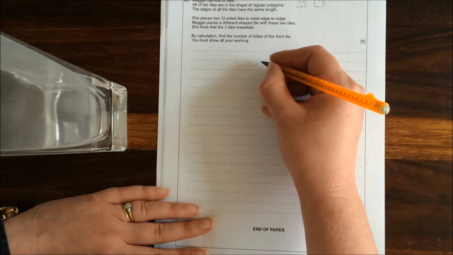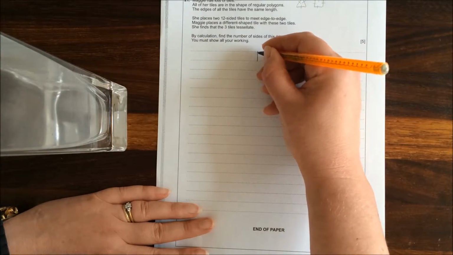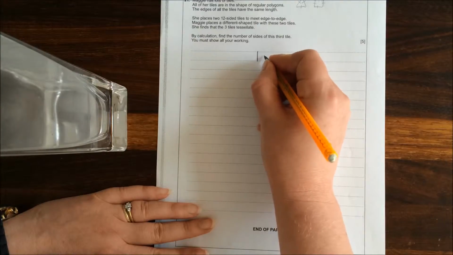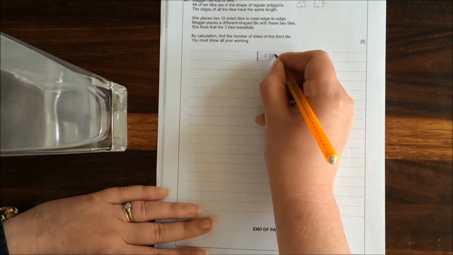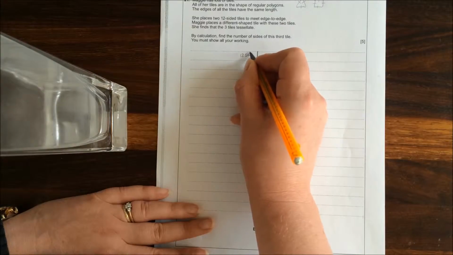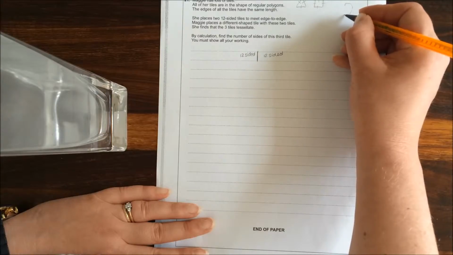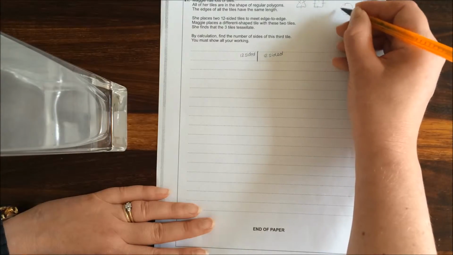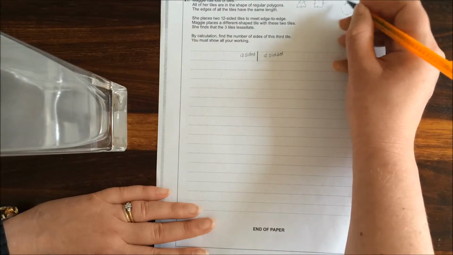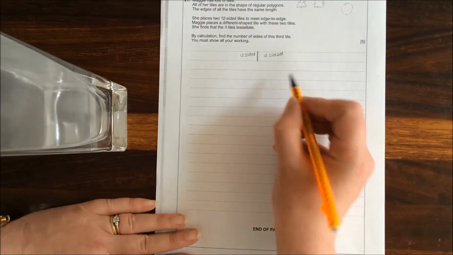Okay, so if we imagine what the tessellation might look like, we'd have this 12-sided tile joining this 12-sided tile, and if we think about it, it's going to have 12 sides. Because there's so many sides, it's going to be quite circular in shape.